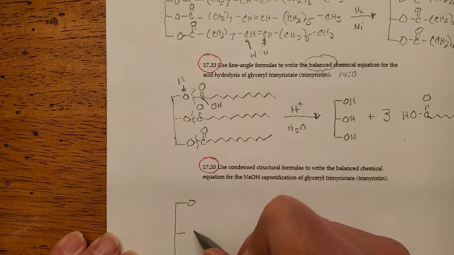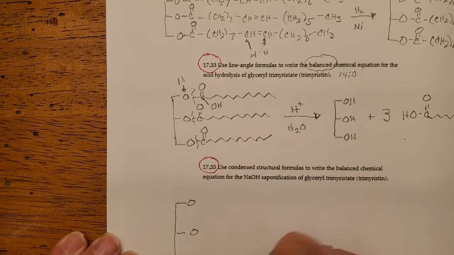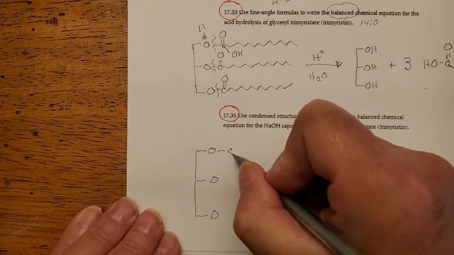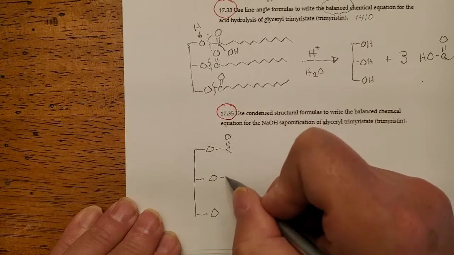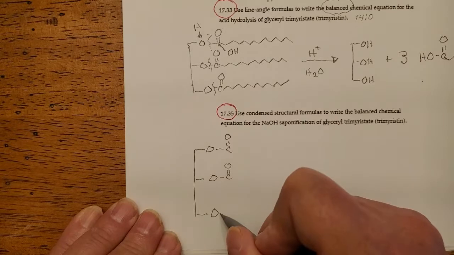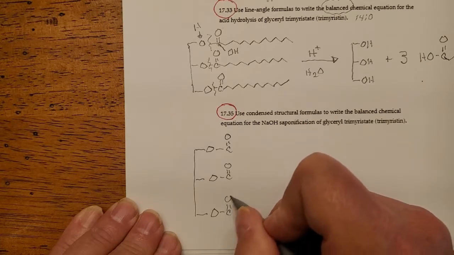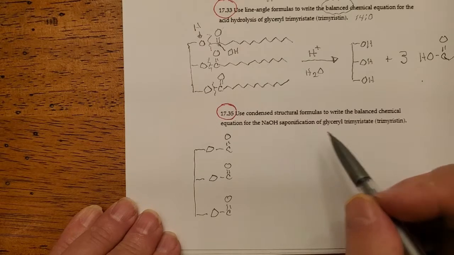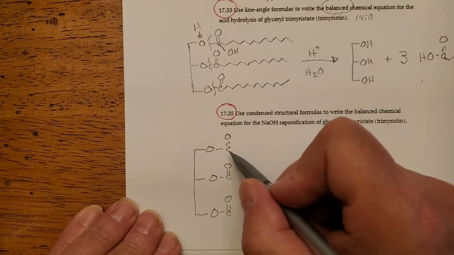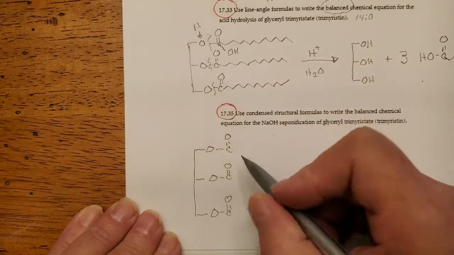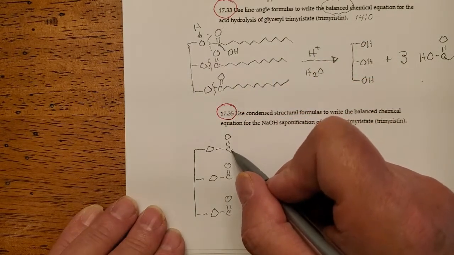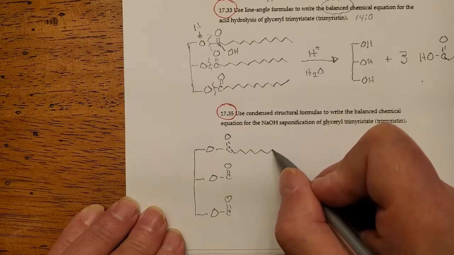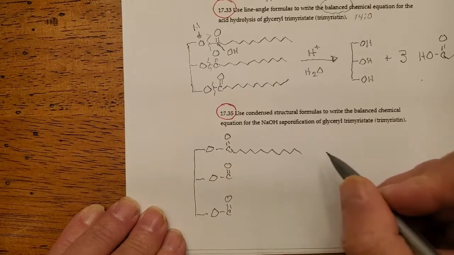O, O, O, carbonyl, carbonyl, carbonyl, which completes the carboxylate group. And we're going to have 14. So that's 1. I'm going to try to remember to go down each time. So that's 1, 2, 3, 4, 5, 6, 7, 8, 9, 10, 11, 12, 13, 14.